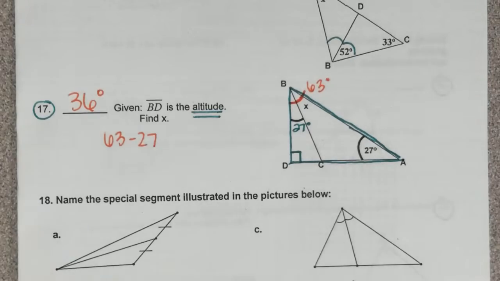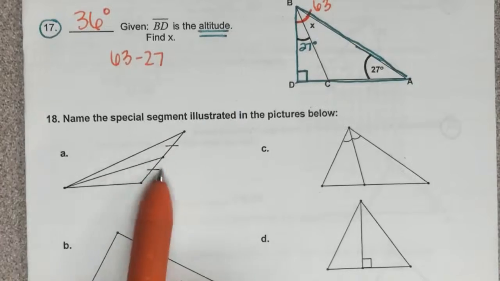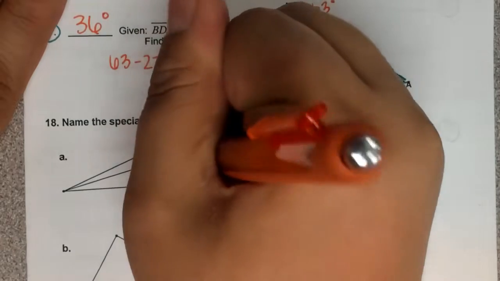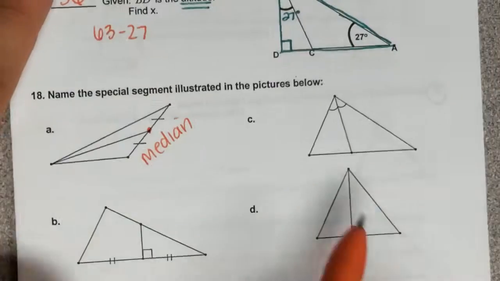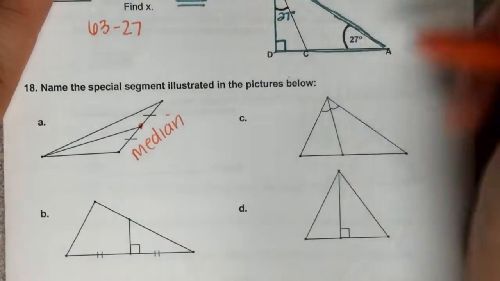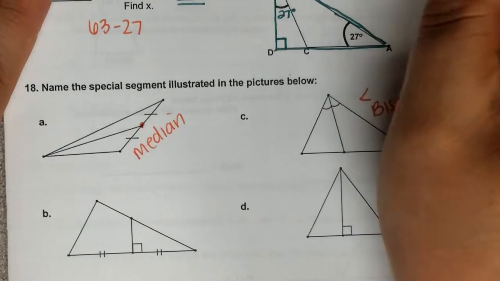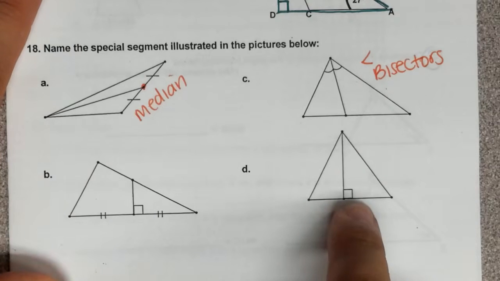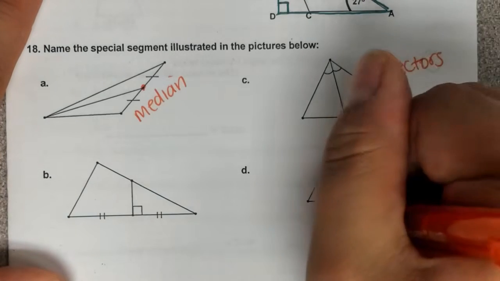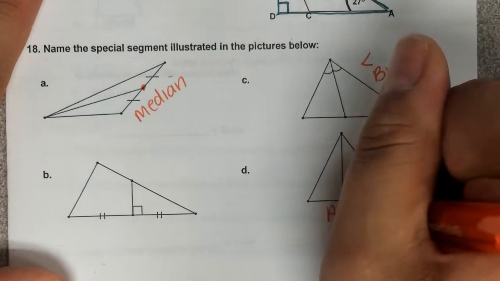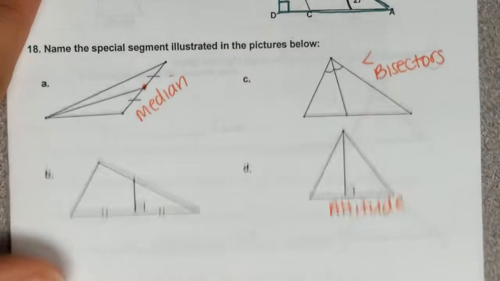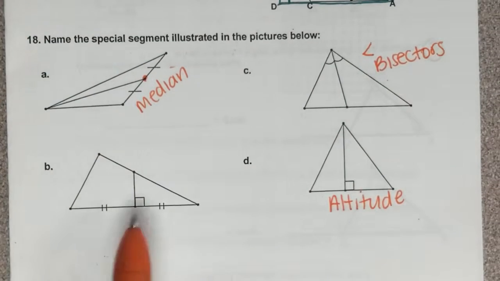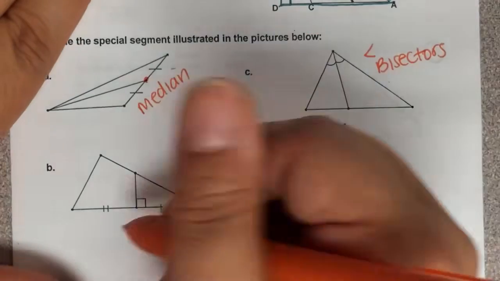If it just has one line with tick marks, it is a median. It's in the middle. One line with arches is an angle bisector. One line with 90, I skipped one, is an altitude. And then one line with both tick marks and 90 degrees is a perpendicular bisector.